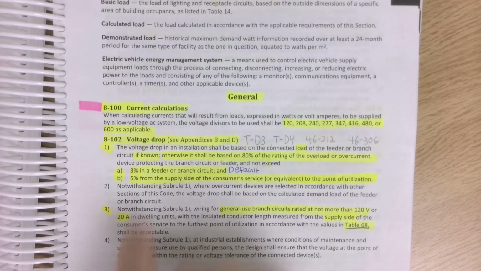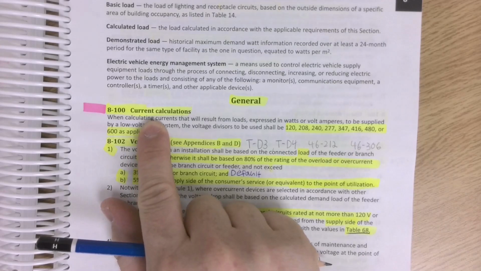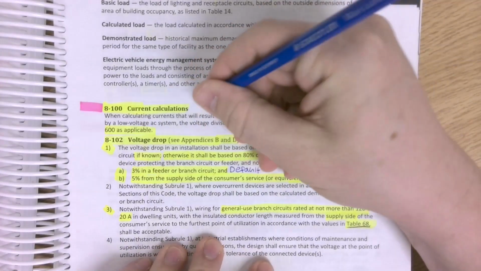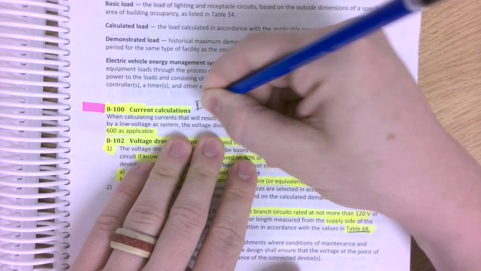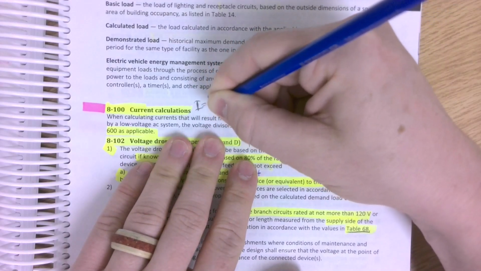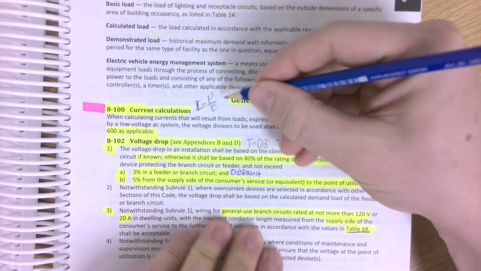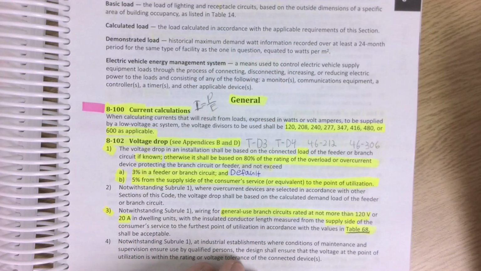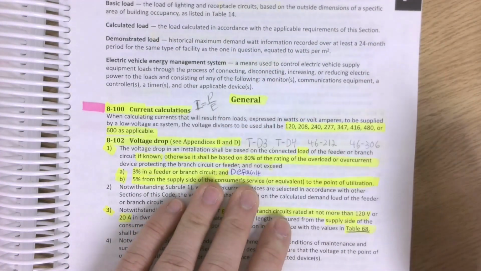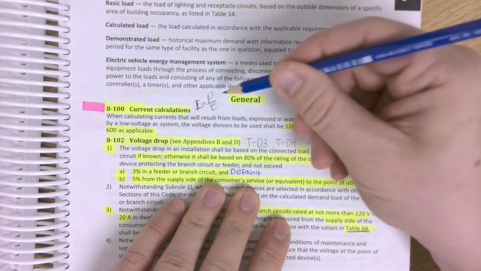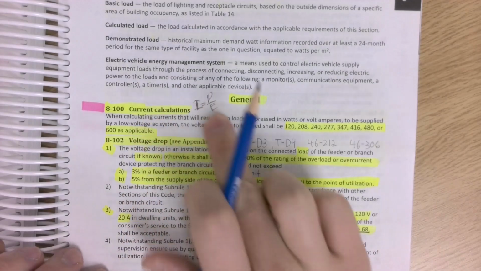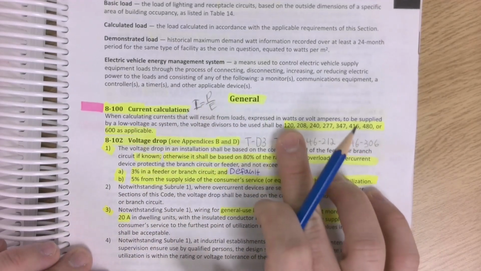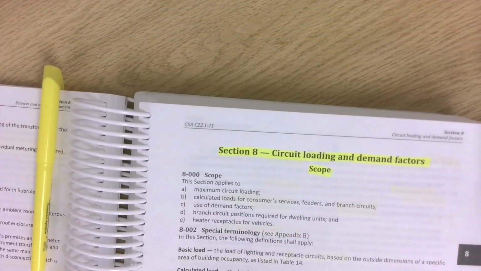So when your house has a 120/240 volt 3-wire service to it, it's probably not exactly 240 volts, but to get current, current is going to equal wattage over volts, or power over source voltage, if you remember from theory class. So watts over volts gives us amps. So when we do this kind of calculation, the codebook's saying, yeah, use nominal voltages.